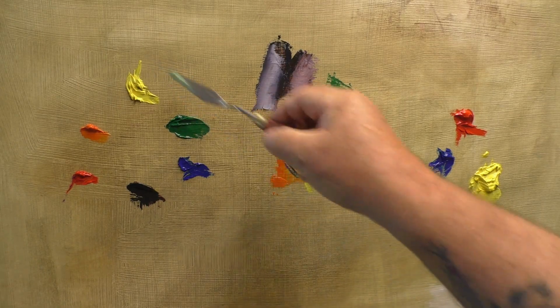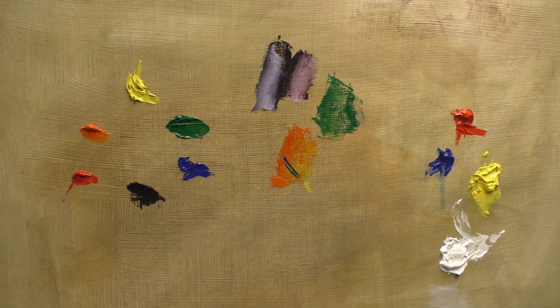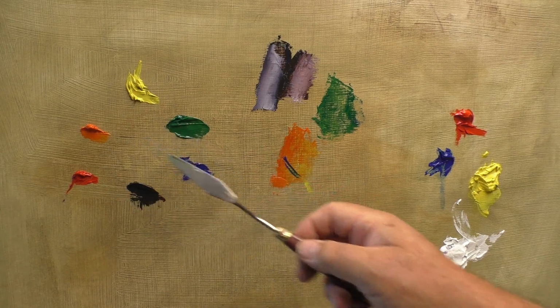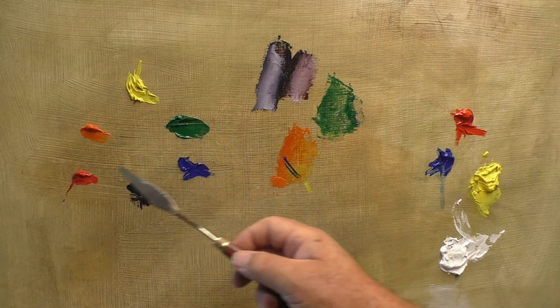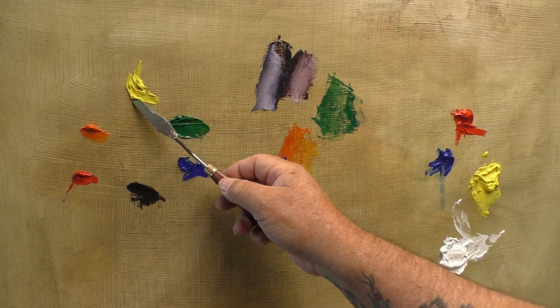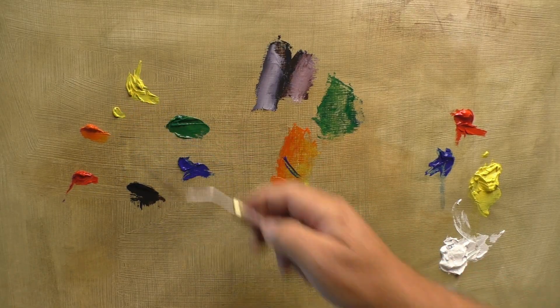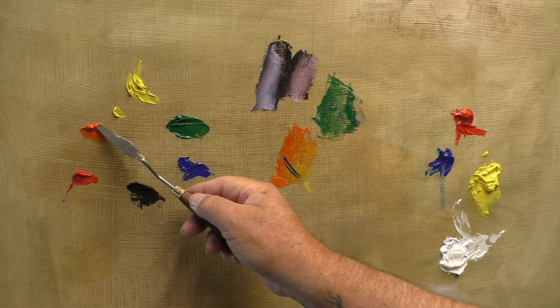So now if we mix in between, we get tertiary colors. So red, orange, orange, yellow. Let's do this. Orange, a bit of yellow, a bit of the orange there.